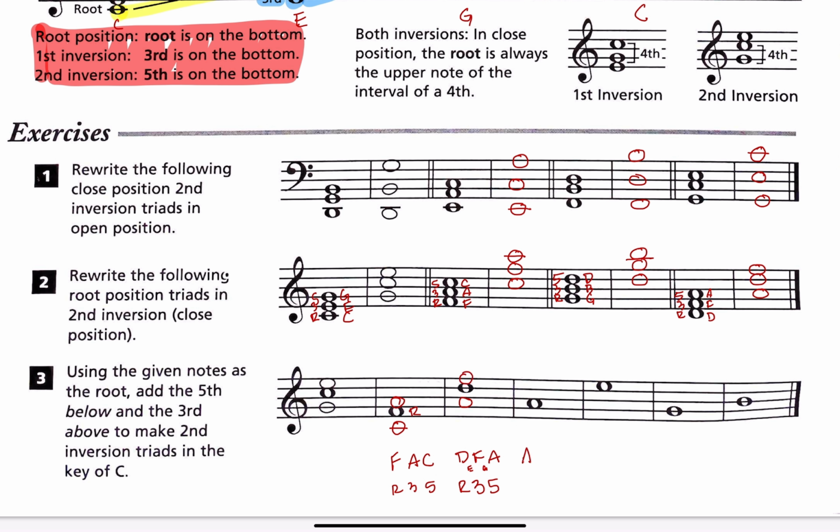Now they've given us an A chord. A skip B is C, C skip D is E, A is the root, C is the third, E is the fifth. We want the fifth on the bottom. So E is on the bottom, A they already gave us, C is on the top. Here we have an E chord because they told us that this is the root. So E skip F is G, G skip A is B. This is our root, third, and fifth. We want our fifth on the bottom and our third on the top.